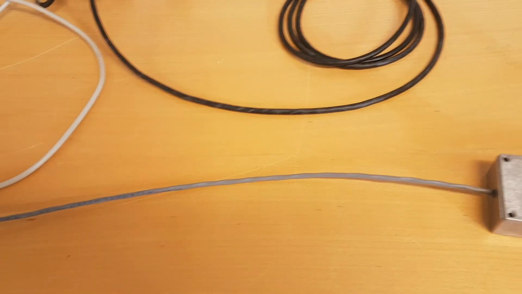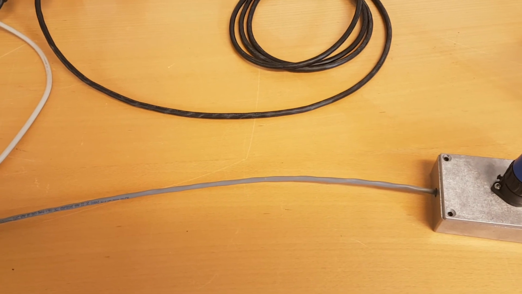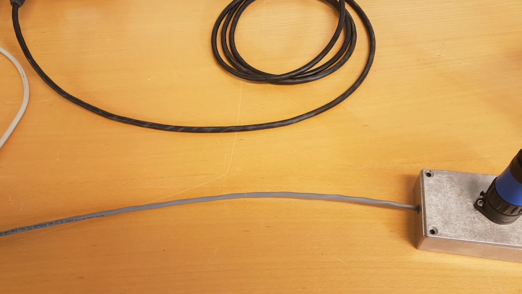And if you want to bury the cable or whatever, use cable which is meant for that kind of use, probably grease filled and armored if you want to bury it directly.